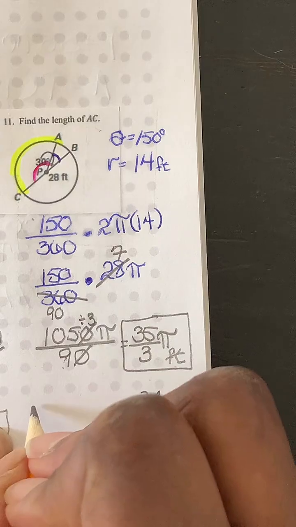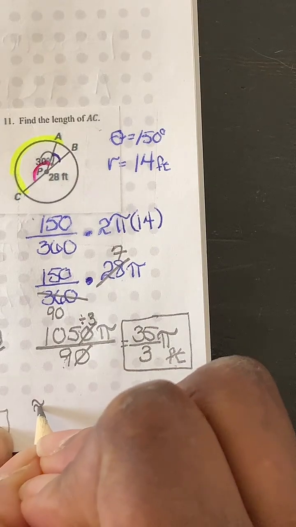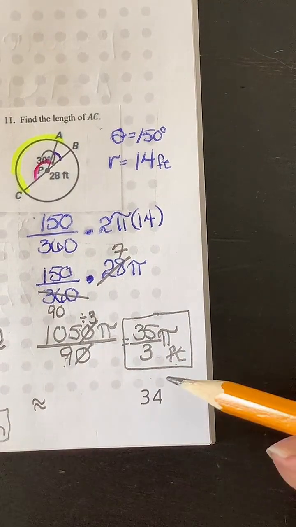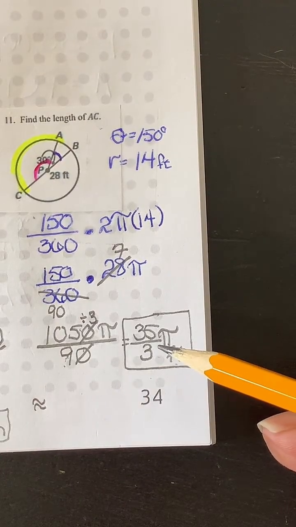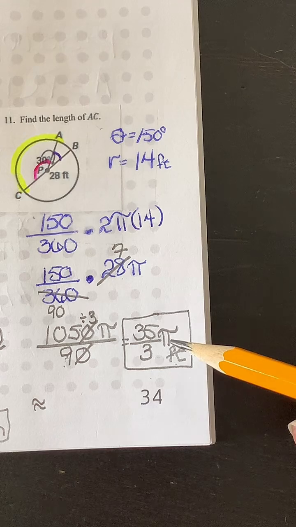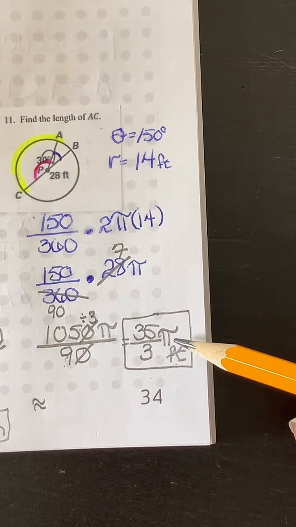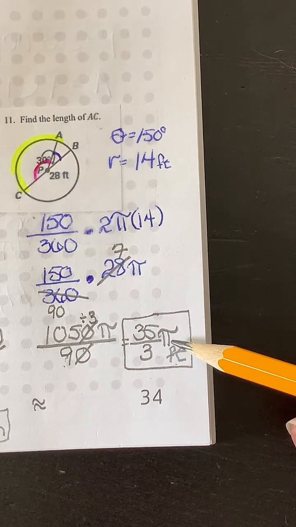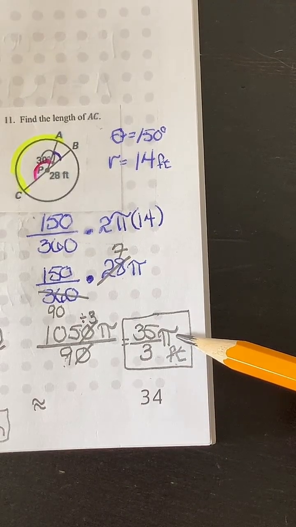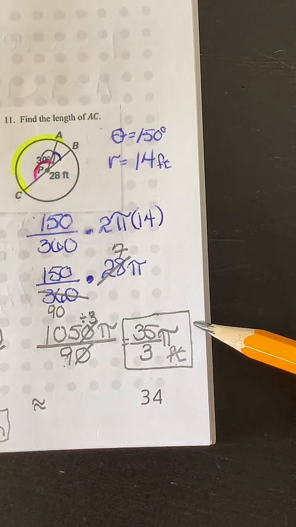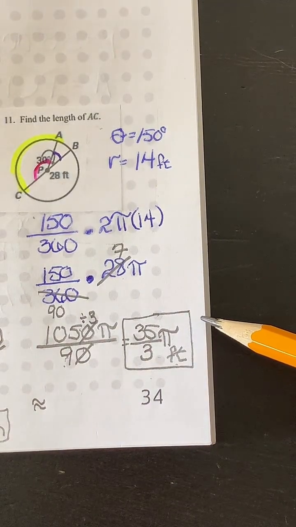If I wanted the approximate, I would actually divide it. I know a lot of people are like, oh, why don't you just use 3.14? Pause. Pi is not exactly 3.14, right? We all know it's an endless bunch of numbers. So if they say to use 3.14 in place of pi, do so.